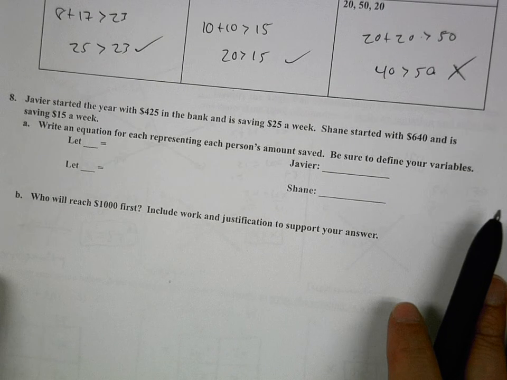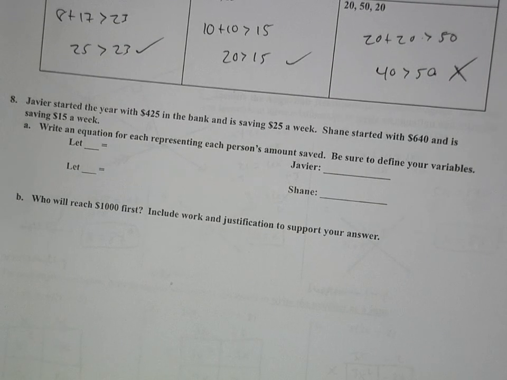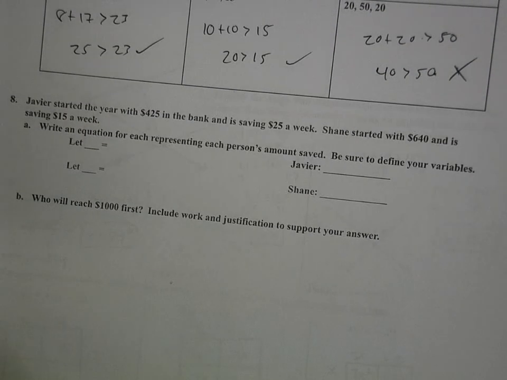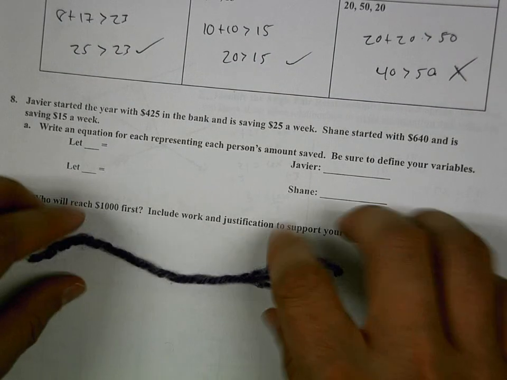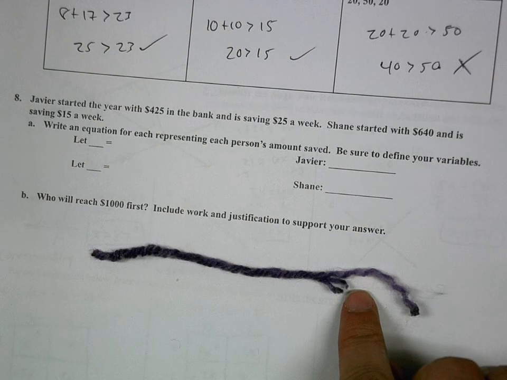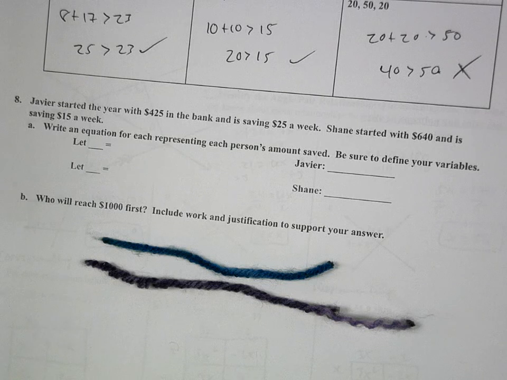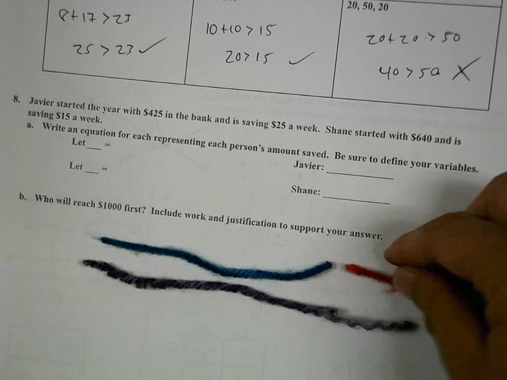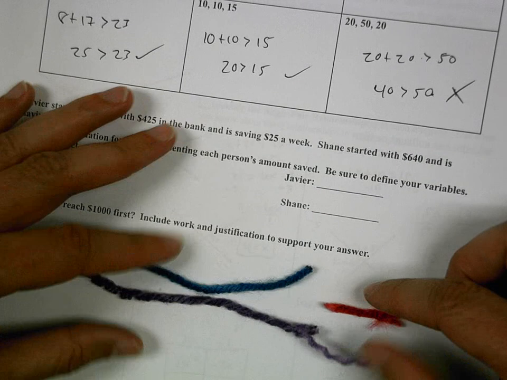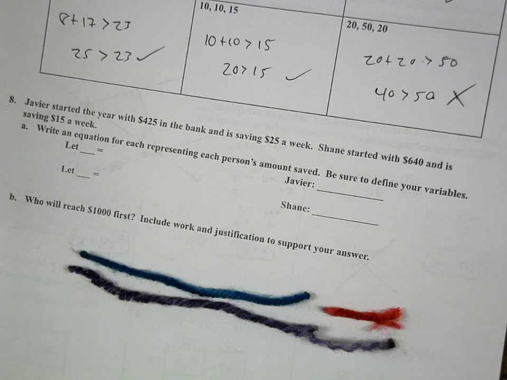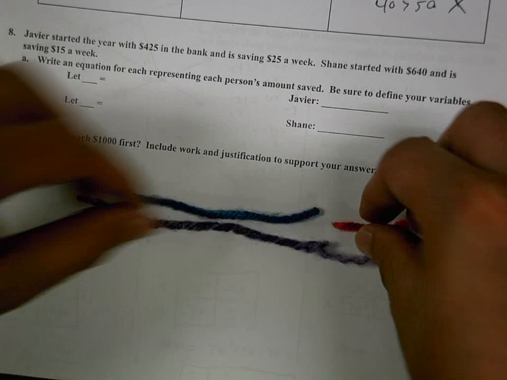The reason being, if we go back to our string, if I were to take a purple piece of yarn, a blue piece of yarn, and a red piece of yarn, those 2 little pieces do not make enough to connect, so therefore we will never be able to make a triangle out of it.